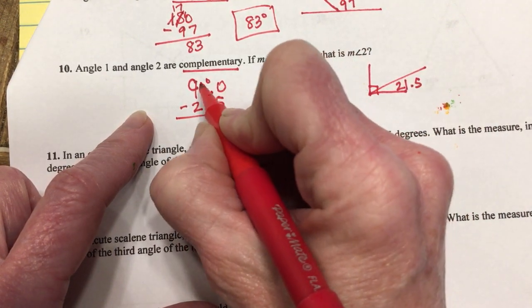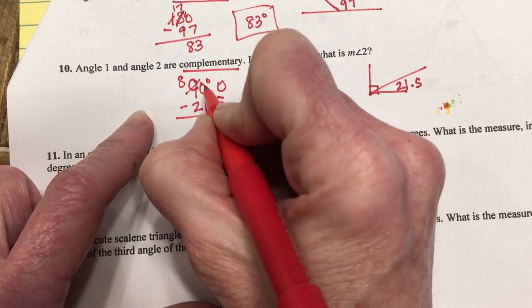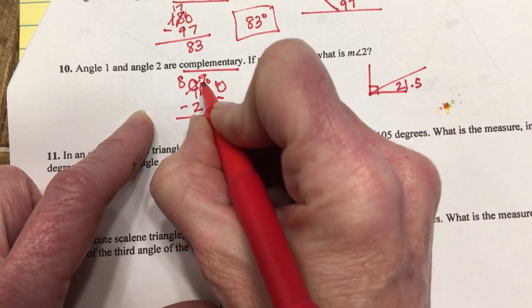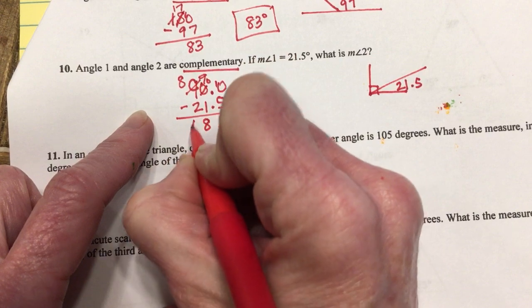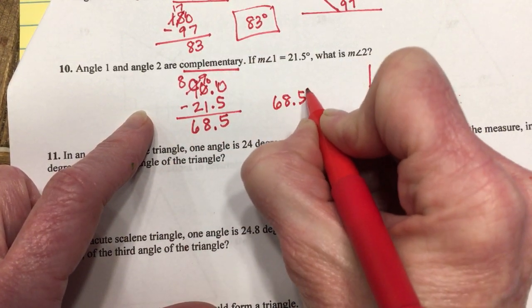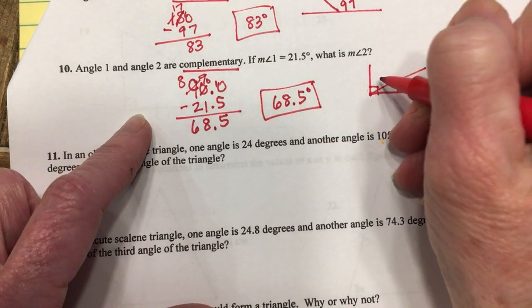Right, I'm borrowing, so I have to go all the way to the 9 in order to do that. Makes that a 9 and that a 10. 10 minus 5 is 5. 9 minus 1 is 8. 8 minus 2 is 6, and I bring down my decimal. So 68.5 degrees is my answer for the measure of angle 2.